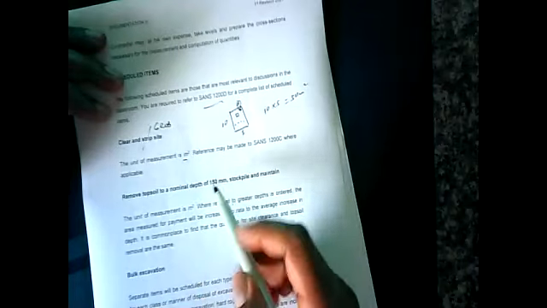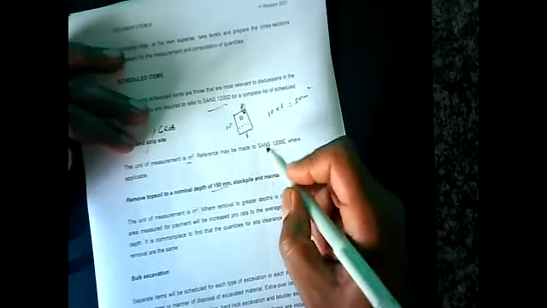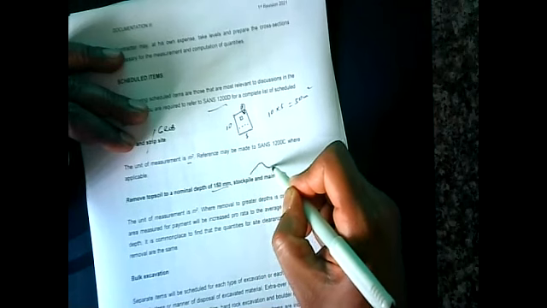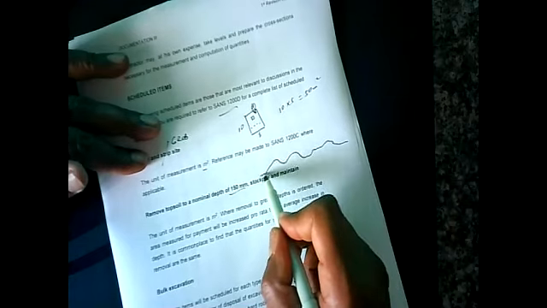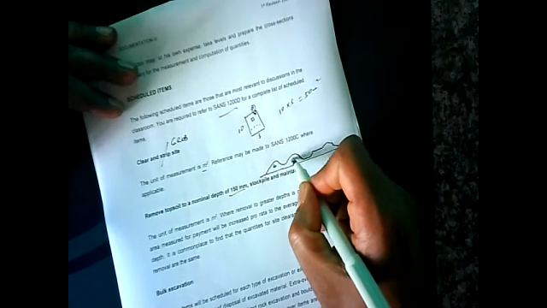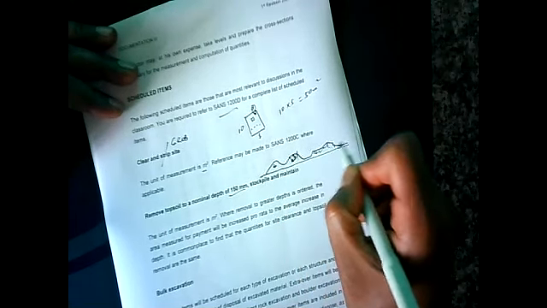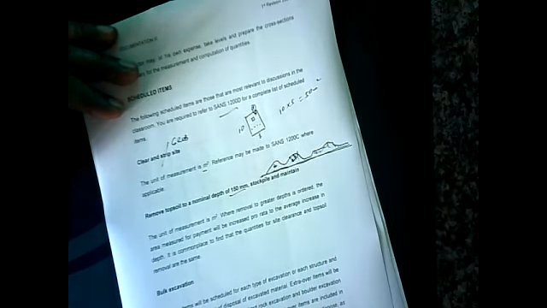Clear and grub. Remove topsoil to a normal depth of 150 millimeters. Now we're saying once we've cleared and stripped, we need to remove topsoil. Why do we need to remove topsoil? Because within that area of the topsoil, you've got a whole lot of activity happening. You've got creatures living, you've got roots and vegetation, you've got little boulders. You need to start on a clean, flat surface.